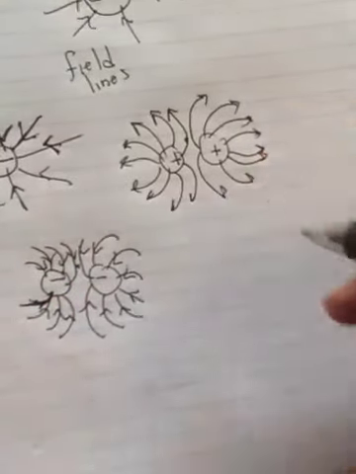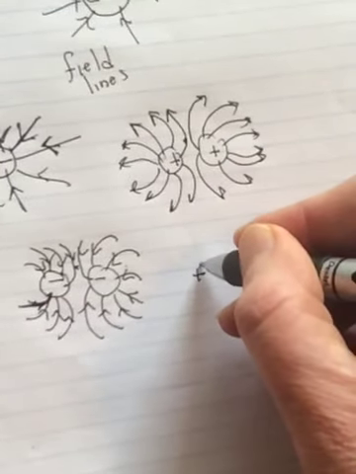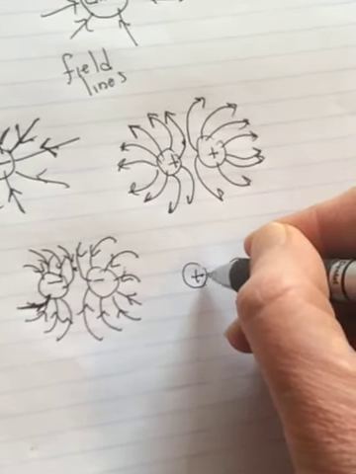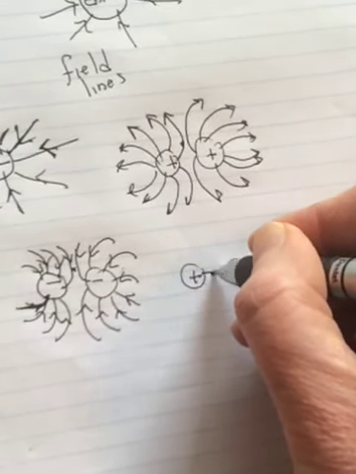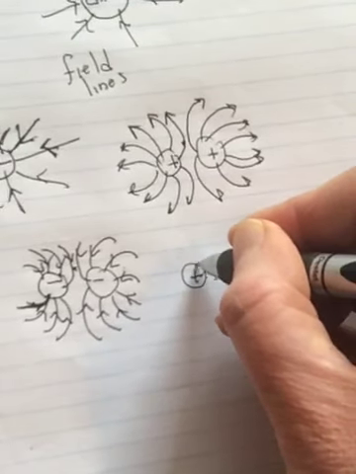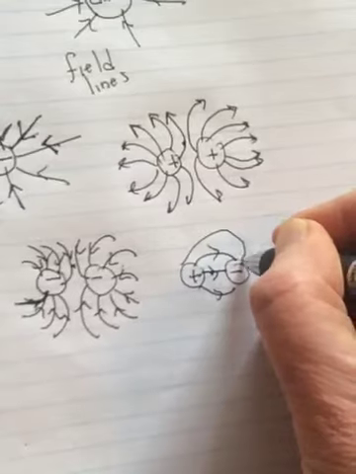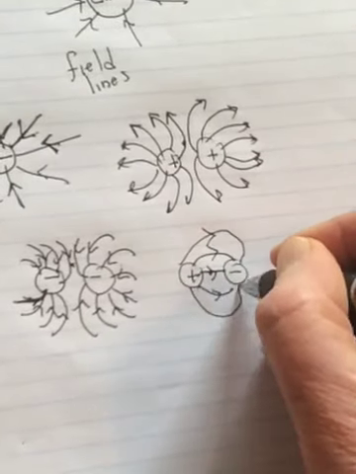All right. What if it's a positive and a negative that are brought near each other? Well, if it's a positive and negative, the positive doesn't want this little tiny charge and the negative does, so they'll actually work together. And the lines will look like this.